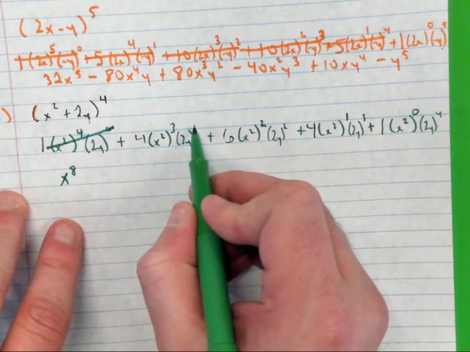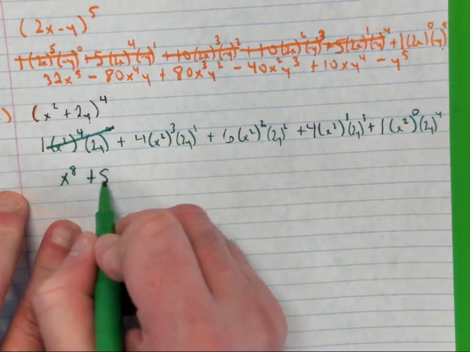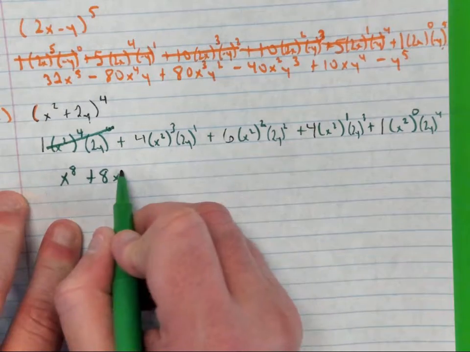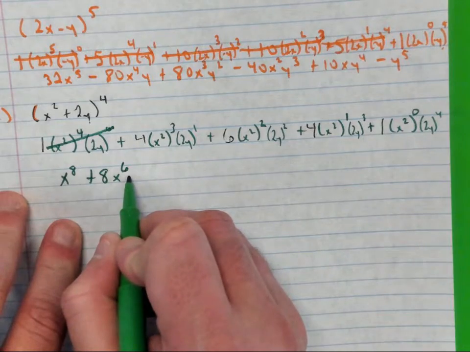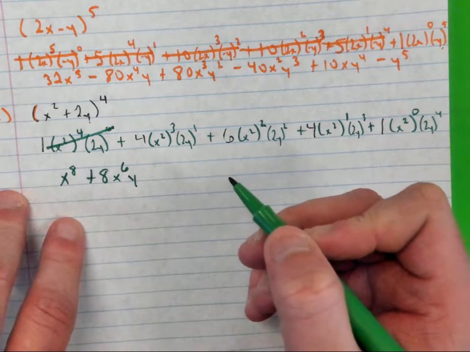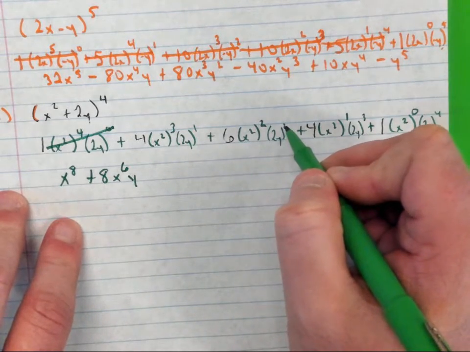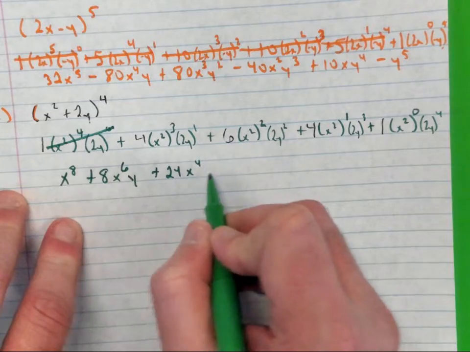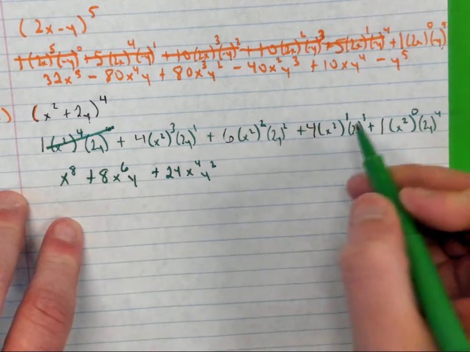2 to the first is 2. 2 times 4 is 8. X to the what? X to the what? 6. What do I put right here? Don't forget about that y. Students forget that sometimes. 2 squared is 4. 4 times 6 is 24. X to the 4th. Y squared.